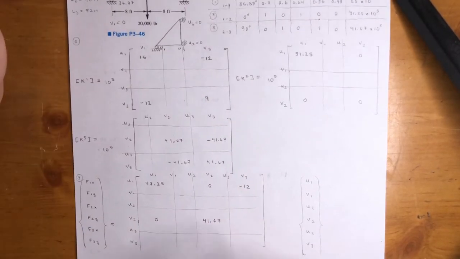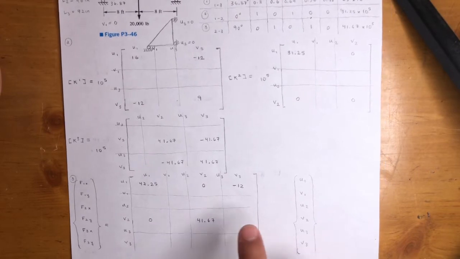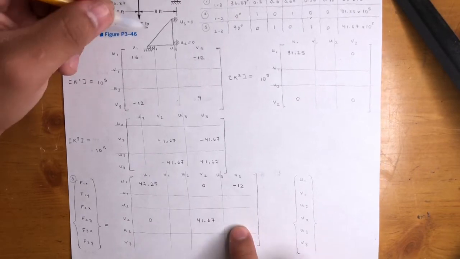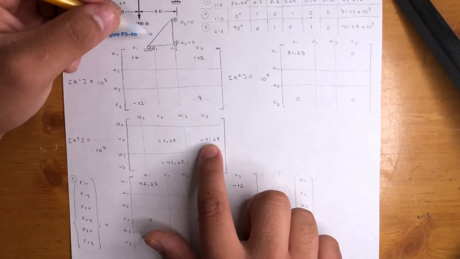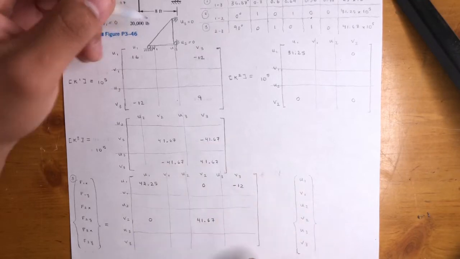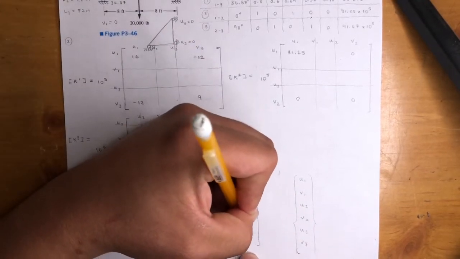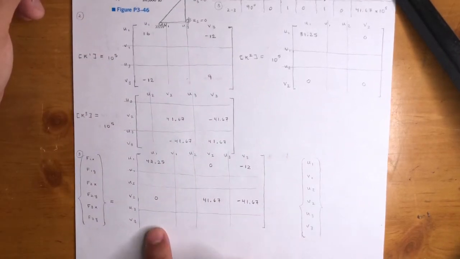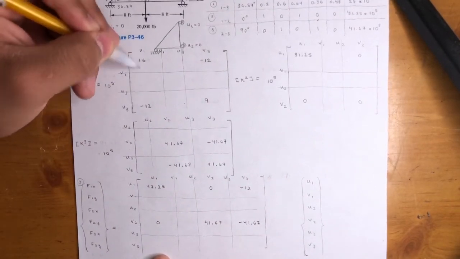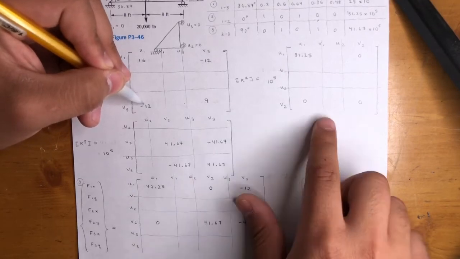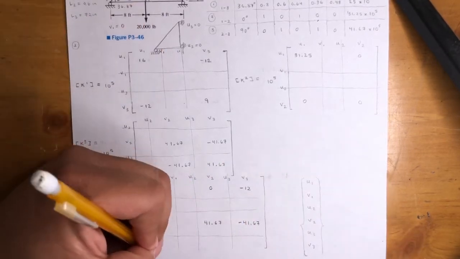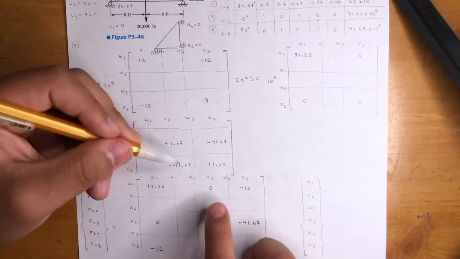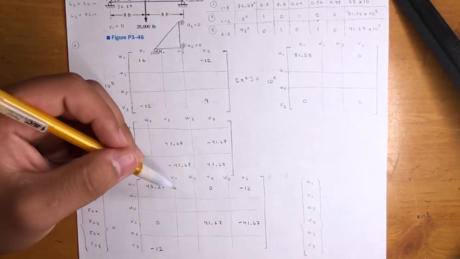All right. What else? Next one, V2 and V3. So there's one right here, and that's the only one. Yep, it is. -41.67. Next one here, V3, U1. V3, U1. There's a -12 right here. There's nothing here. Nothing here. You're starting to see the symmetry, right? 0, 0, -12, -12. Okay.